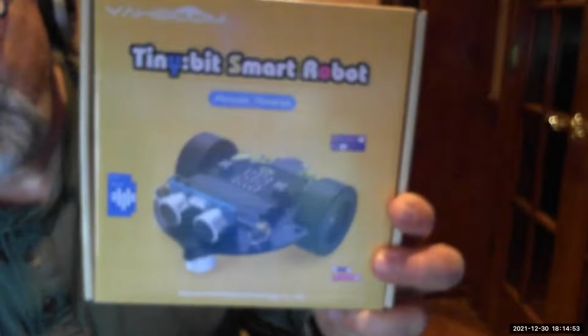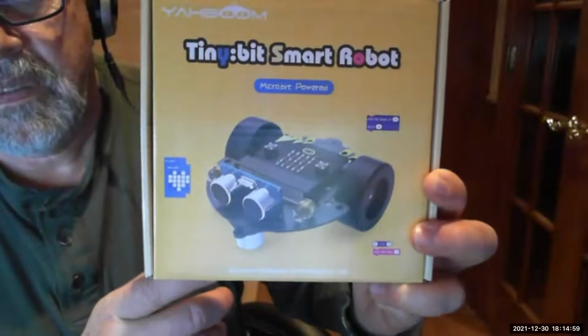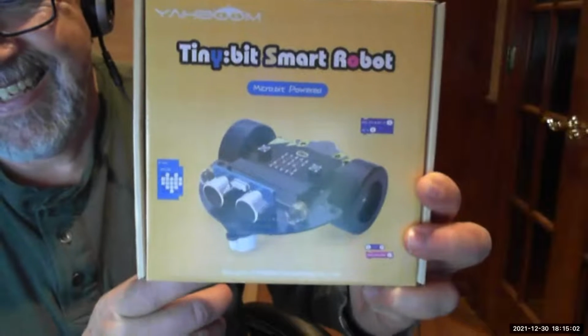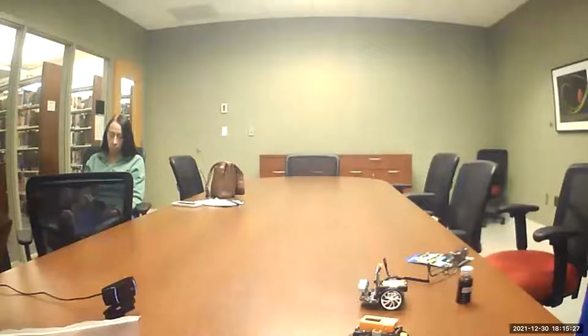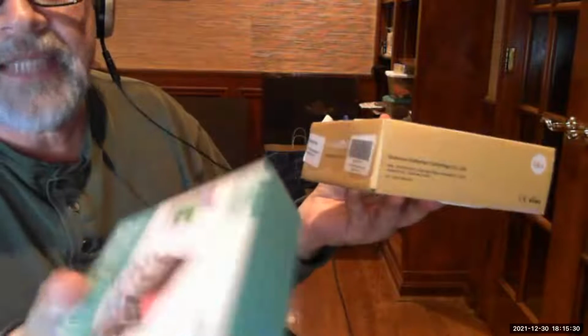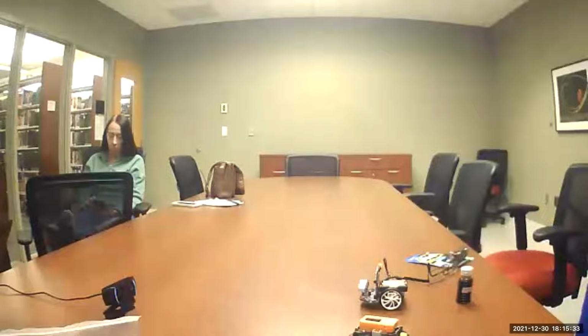$29, free shipping. Vicente's getting into all these tiny robots now. I was messing with these things a few years ago. So they cost 29 without the microbit. They are teeny, tiny, so they can be used on the table. That's why I like them, to program them and see how it performs.